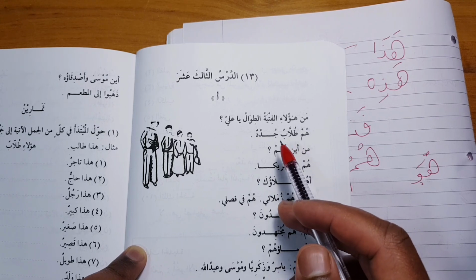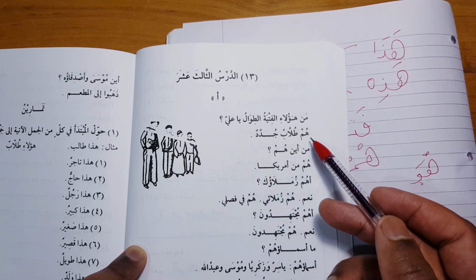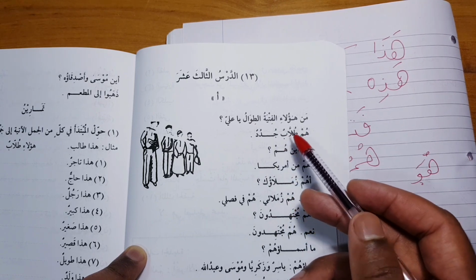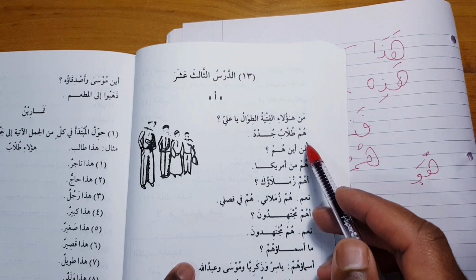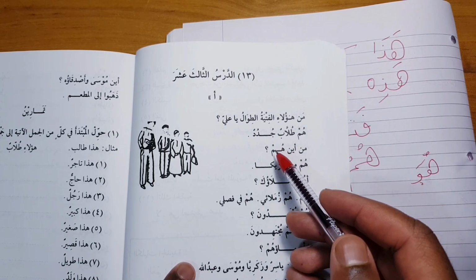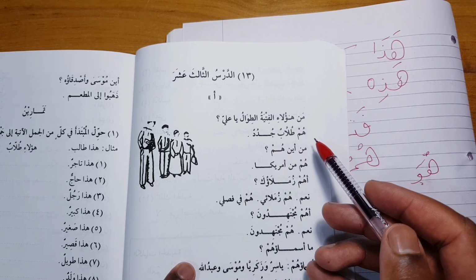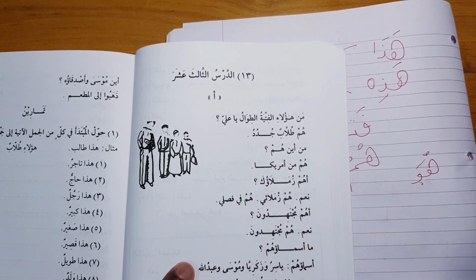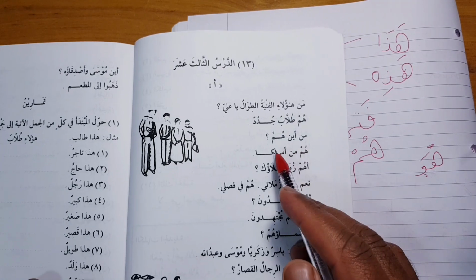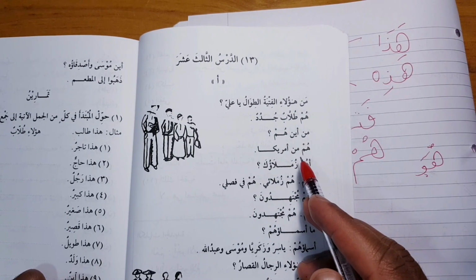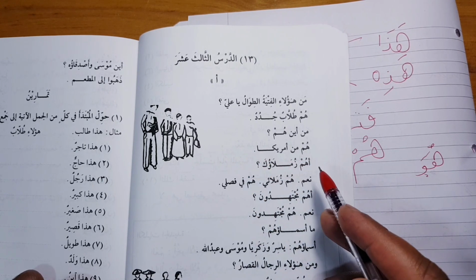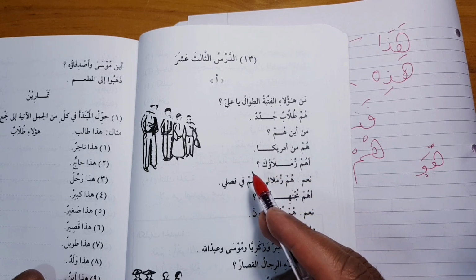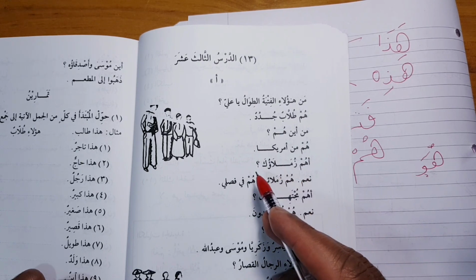Another rule that we need to remember is that when the mubtada and khabar come, and the khabar is a singular khabar, it will always match in gender and number. So hum is mudhakkar, tullab is mudhakkar. Hum is jam', tullab is jam'. Min ayna hum, where are they from? Hum min Amrika, they are from America. Ahum zumala'uka, are they your colleagues?